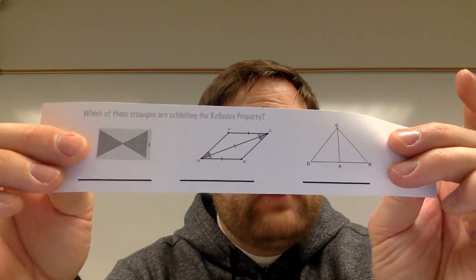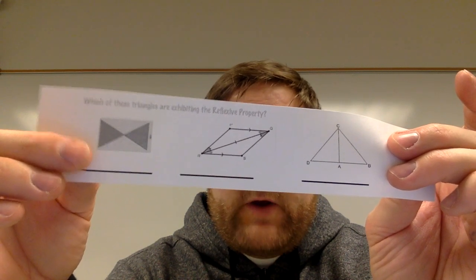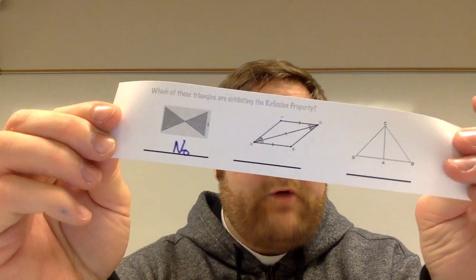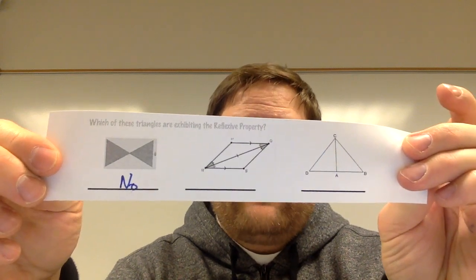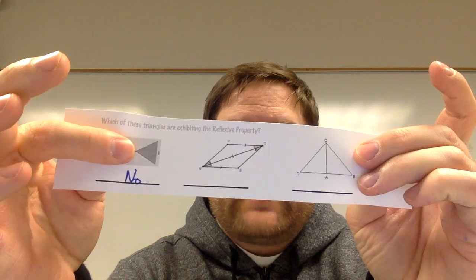If you think they do, write the word yes. If you think they don't, write the word no. If you wrote the word no, you're correct. They don't share a side. The only thing they share is the vertex right there.